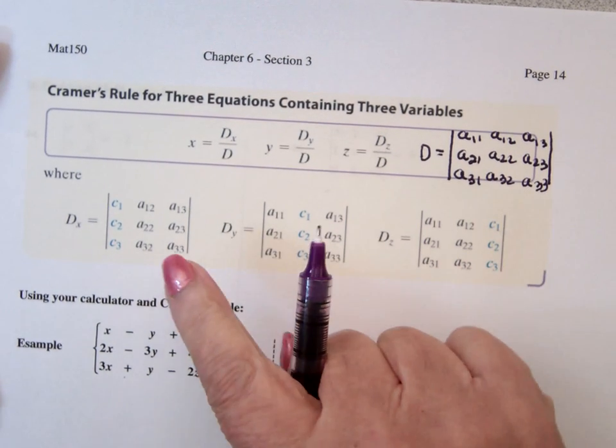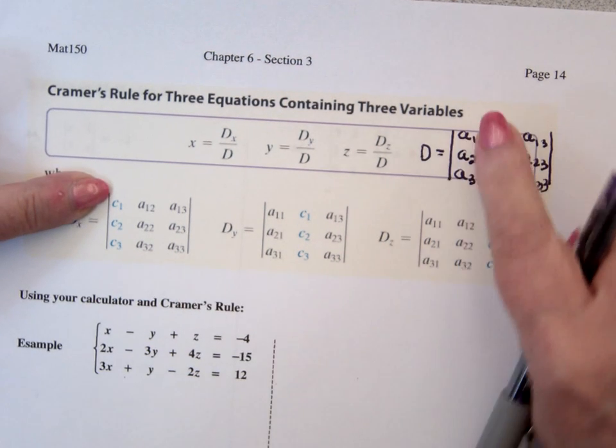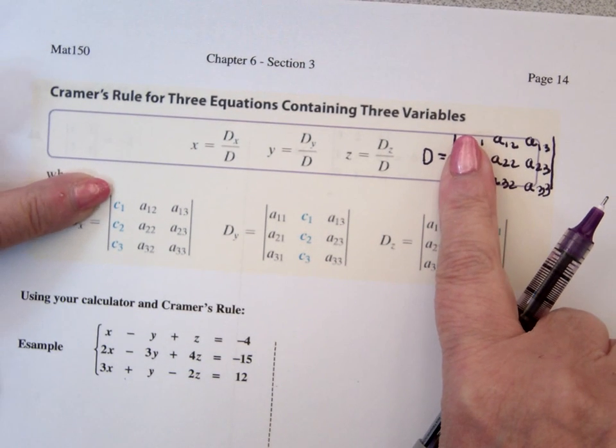So what it says is, you take the determinant of coefficients, and if you're looking for x, replace the column that represents x by the constants.